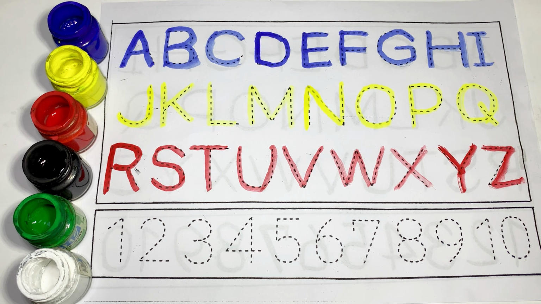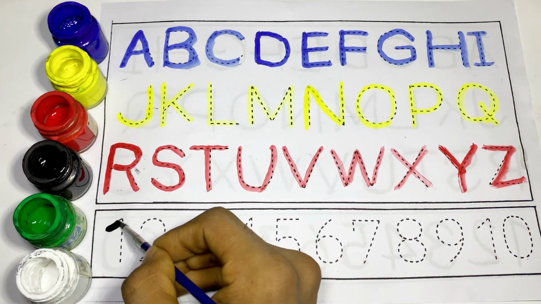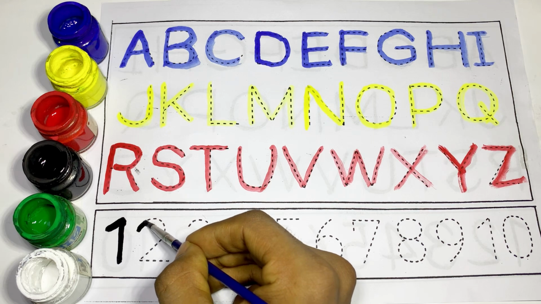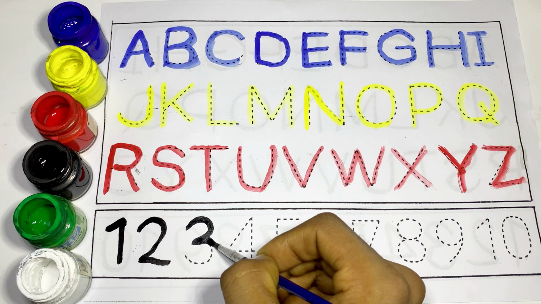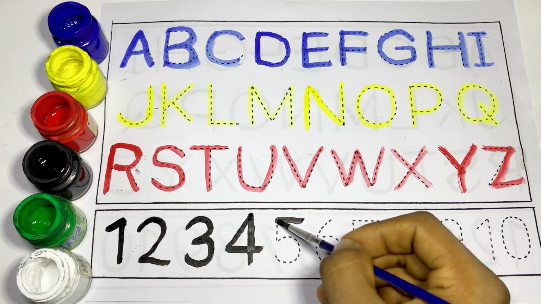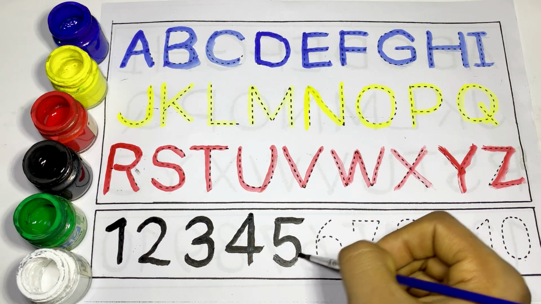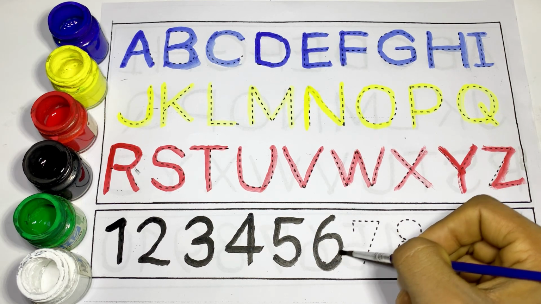Kids, now draw numbers, and first read 1. The numbers of 1, and here is black color. O N E, 1. 2, T W O, 2. 3, T H R E E, 3. 4, F O U R, 4. 5, F I V E, 5. 6, S I X, 6.